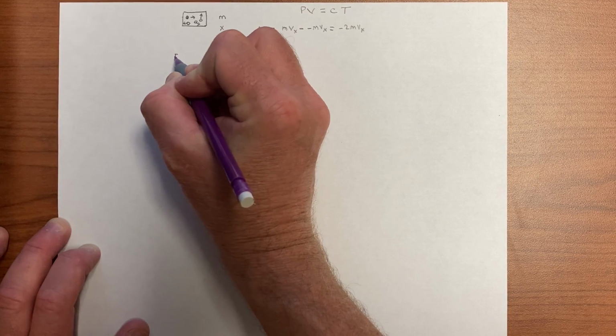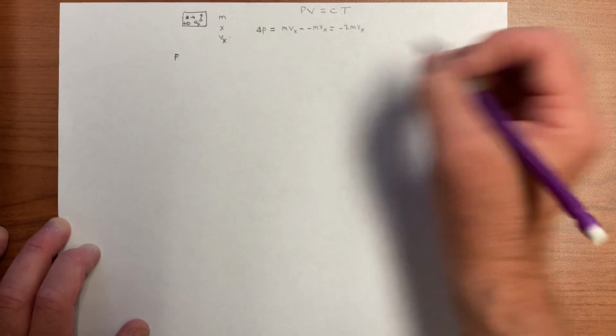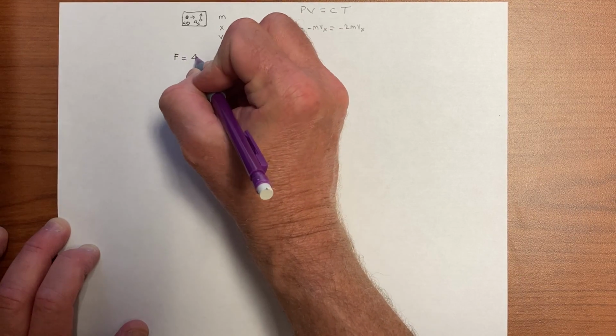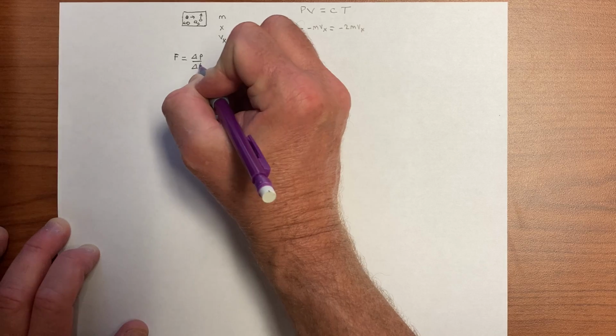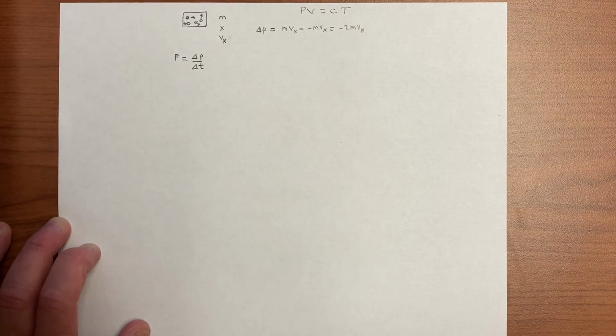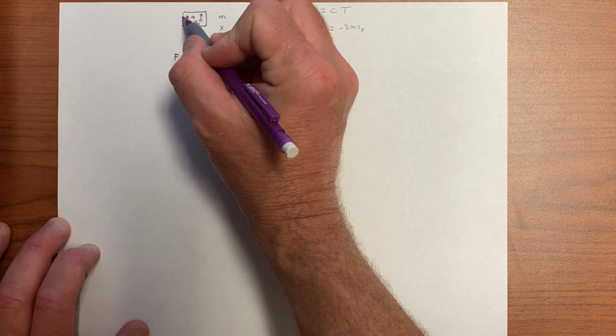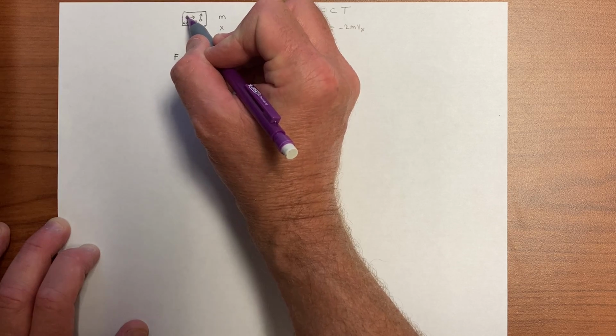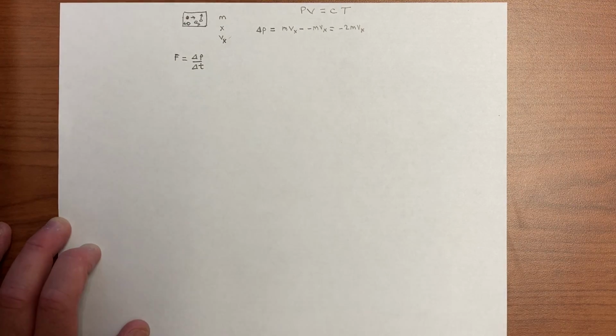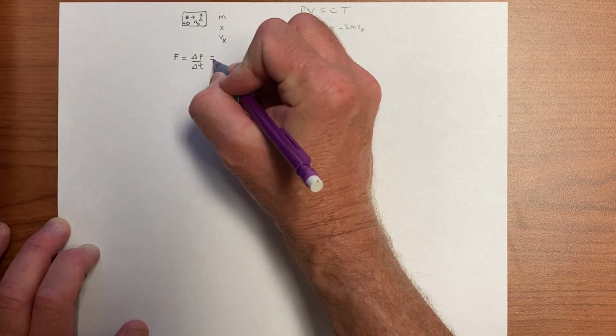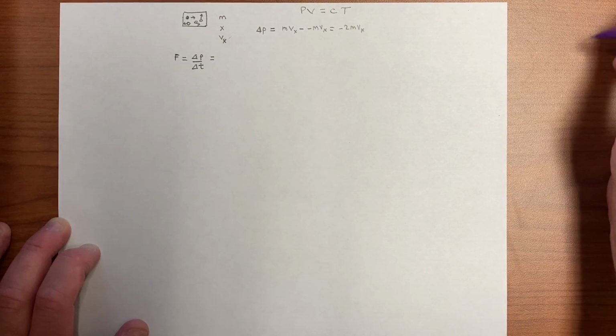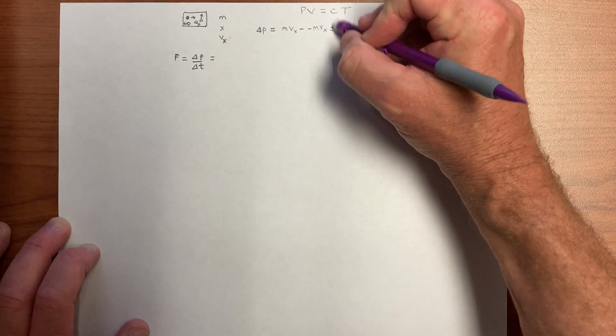So in terms of magnitudes, we would have a force which is just delta P over delta T, the time it took for the particle to travel x this way, hit the wall, come back, and travel a distance x that way. Sorry, this is a plus right here.